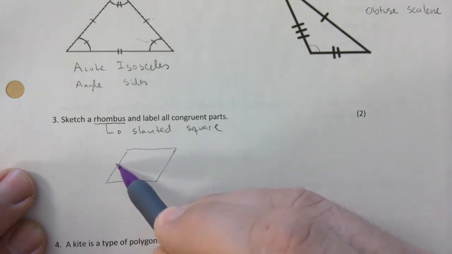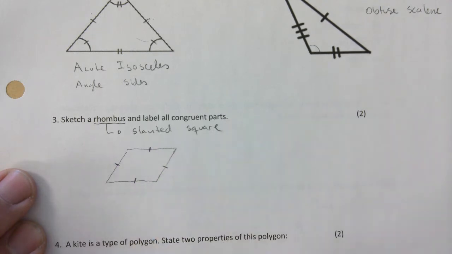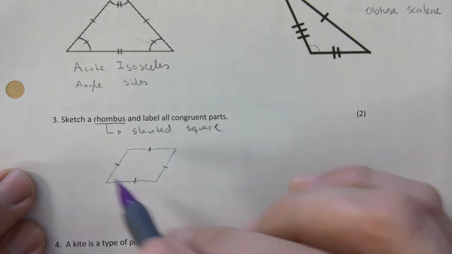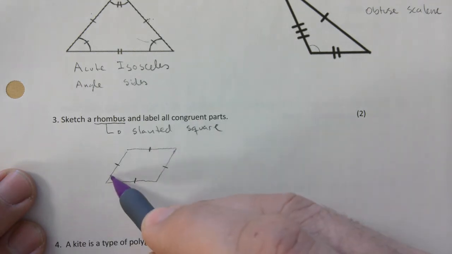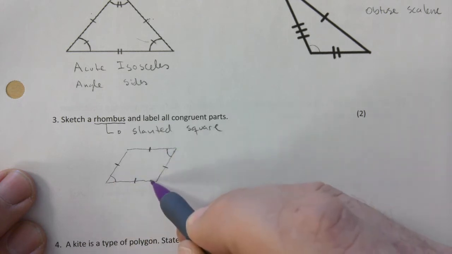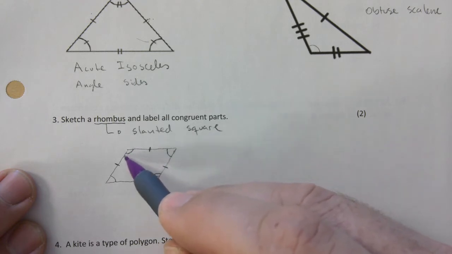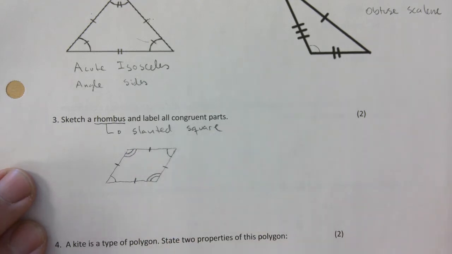So we just say congruent parts, that those would be congruent parts. You've labeled all the things that are the same in terms of their sides. This angle is the same as this angle. This angle is the same as this angle. Now you've labeled all the congruent parts.